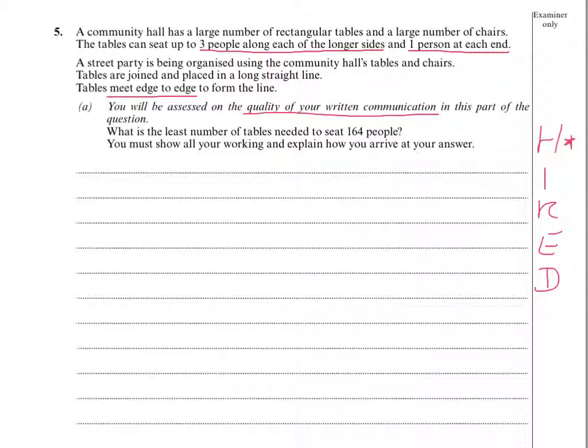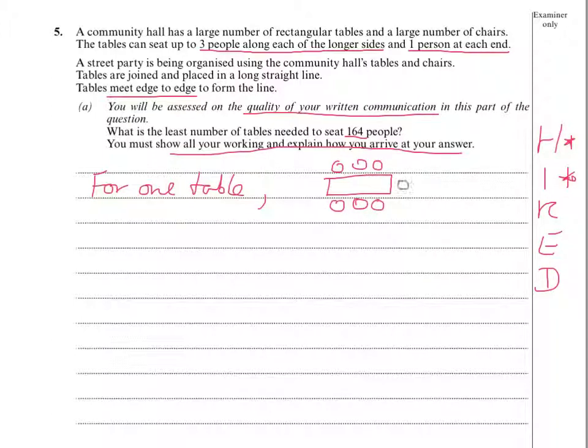Now we're asked what is the least number of tables needed to seat 164 people, and we're reminded that we must show all our workings and explain how we get to our answer. So the first thing I'm going to do after I've highlighted is illustrate what is going on. For one table, we would just have one table with 3 people along the longer sides, and 1 at either end.